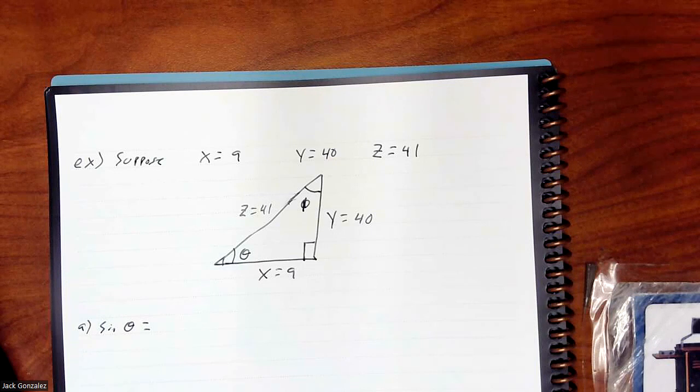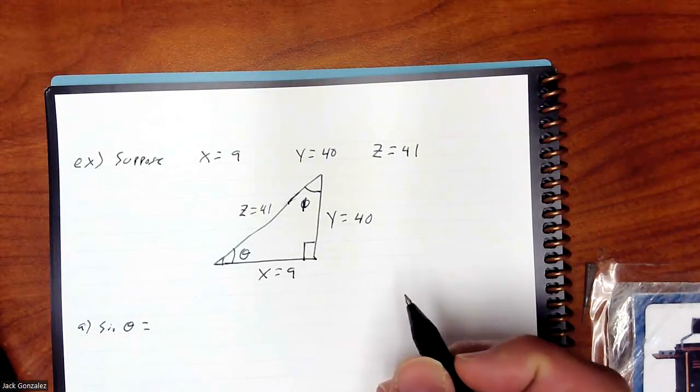So if I'm here, opposite is going to be this one. Talking about phi, opposite is now down here. See how it depends on the location. Okay, so we're looking at the theta. Sine of theta is defined to be opposite over hypotenuse, so what's the answer?